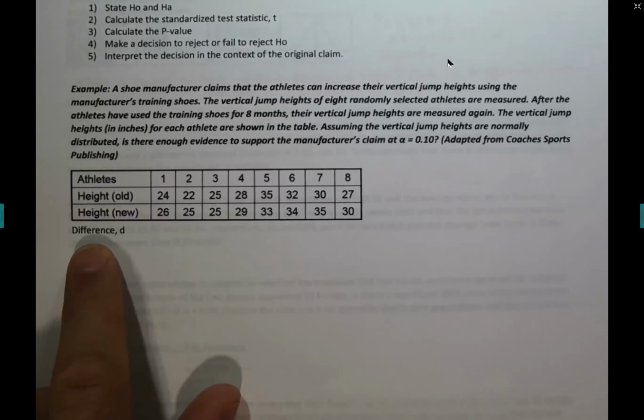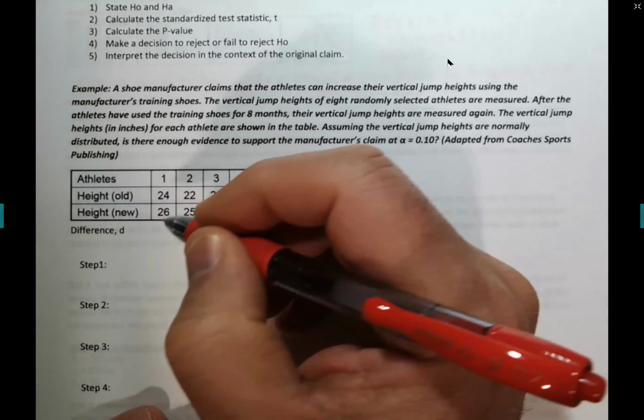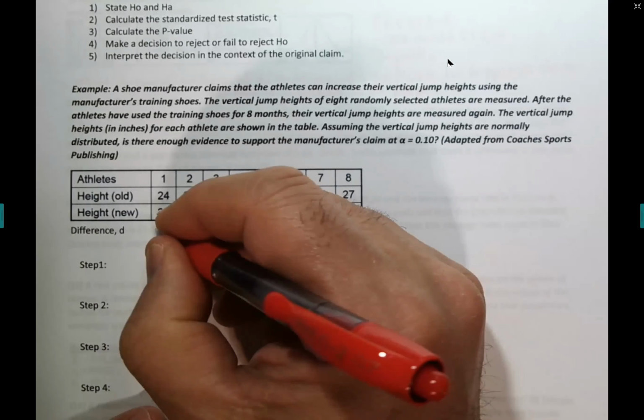So here's what we're going to do. I already prepared the work. We're going to do the difference between the old and new, so we'll do the first one minus the second one. Can you help me, guys? 24 minus 26 is what? Negative 2.